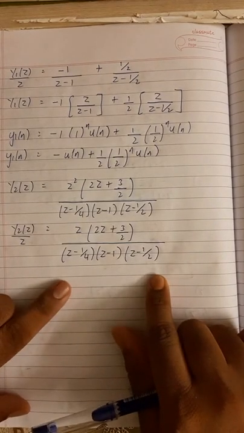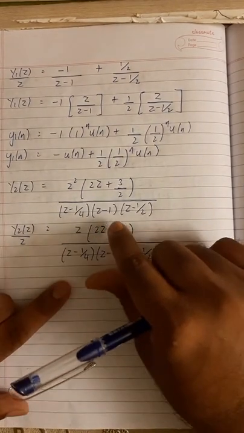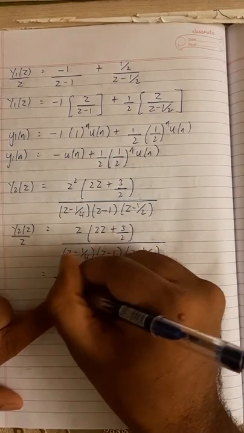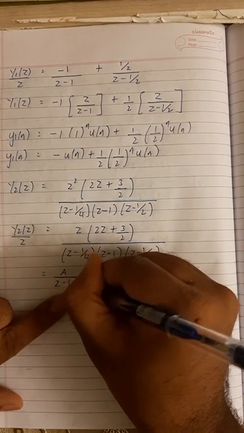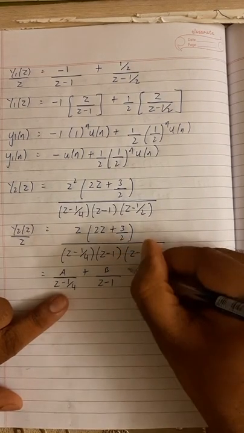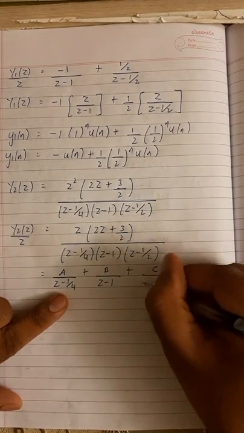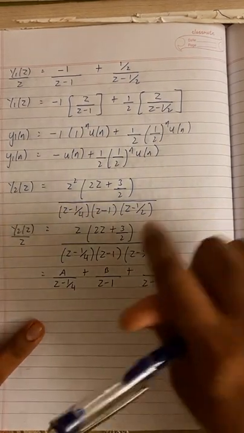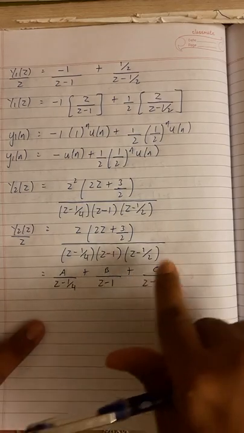Now I'm going to apply partial fractions here. So this will become a by z minus 1 by 4 plus b by z minus 1 plus c by z minus 1 by 2. Now I'm going to find the values of a, b and c.